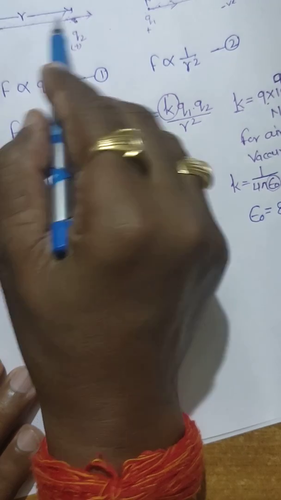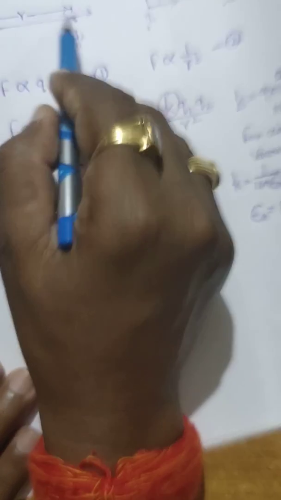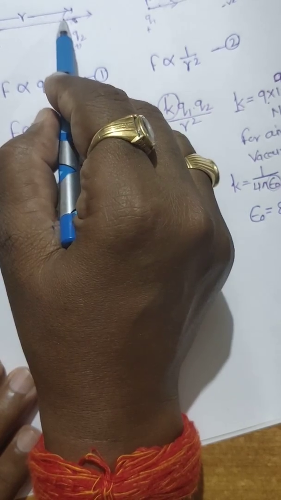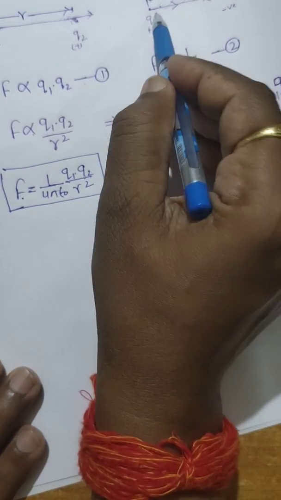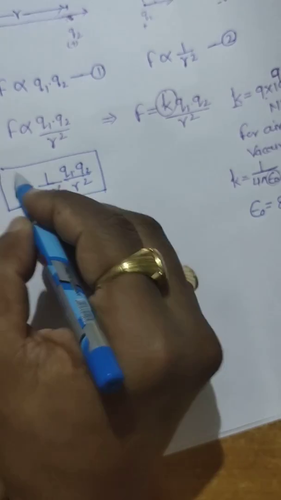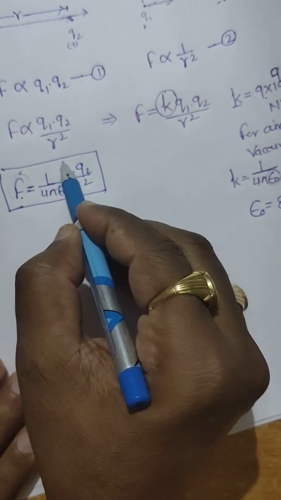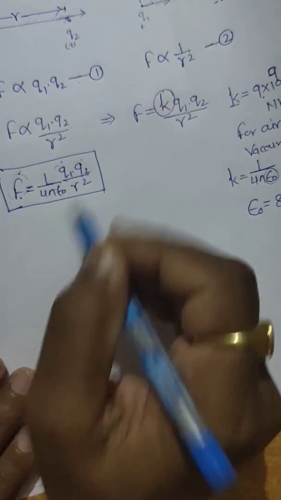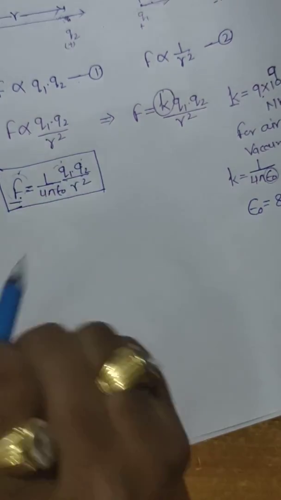I mean to say, when two charges have the same nature, the force of repulsion between them is equal to the force of attraction when the two charges have the same magnitudes but opposite nature. So we can say this force is independent of the nature of the charge. The magnitude of the force is always equal when the magnitudes of the charges are the same.